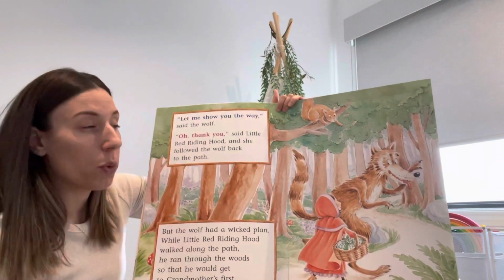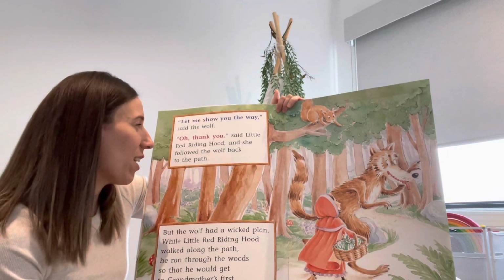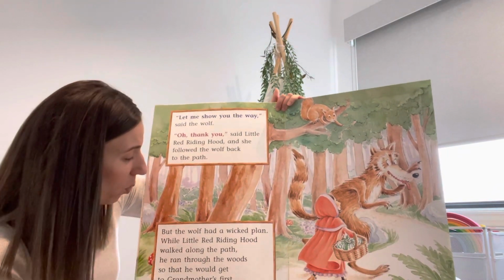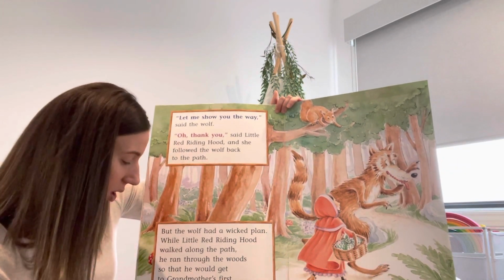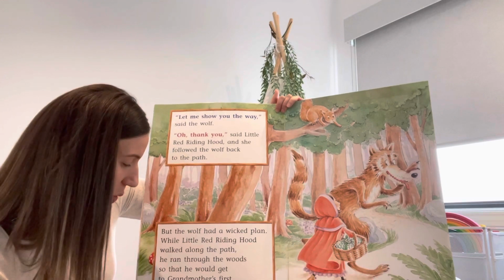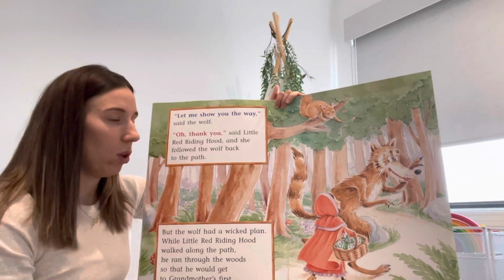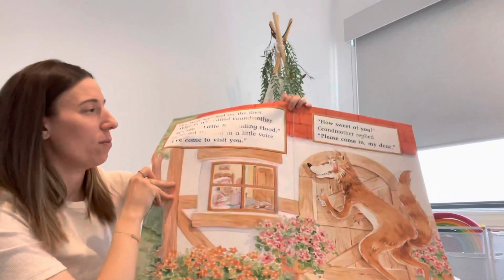"Let me show you the way," said the wolf. "Oh, thank you," said Little Red Riding Hood as she followed the wolf back on path. But the wolf had a wicked plan. While Little Red Riding Hood walked along the path, he ran through the woods as quick as possible so he could get to grandmother first. Ooh, let's keep reading. I wonder why he wants to get to grandmother first.